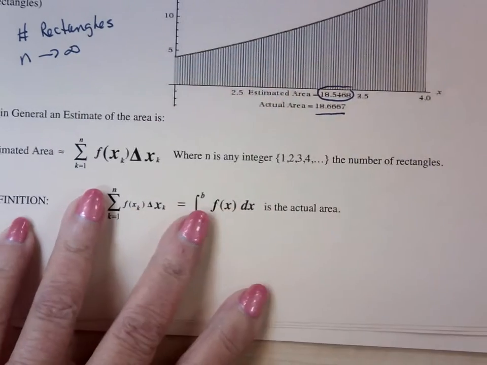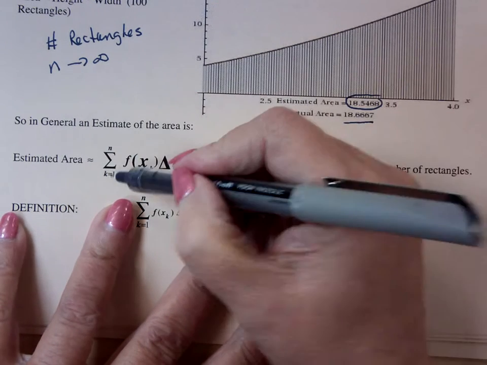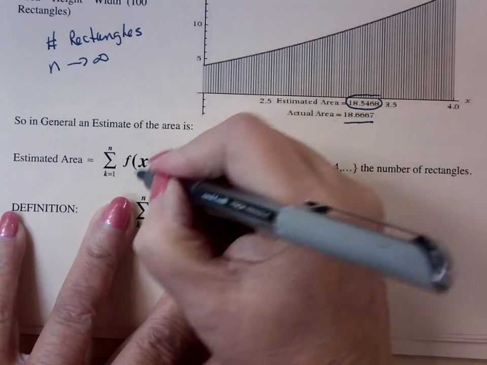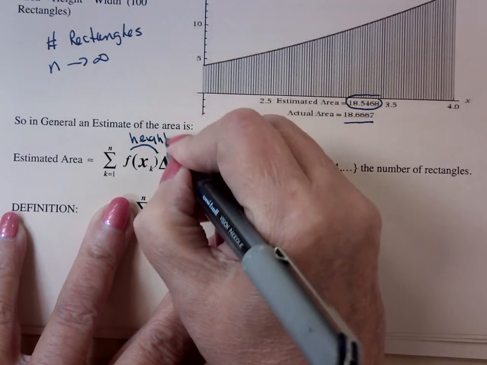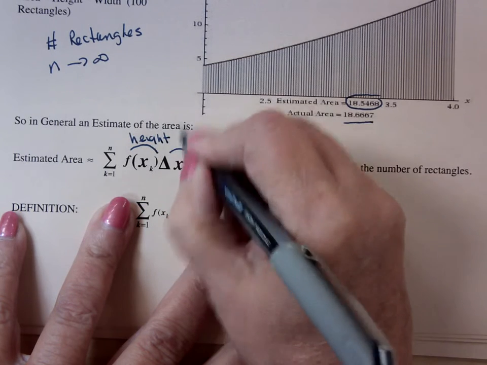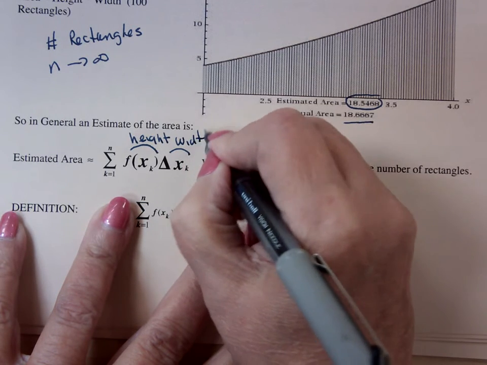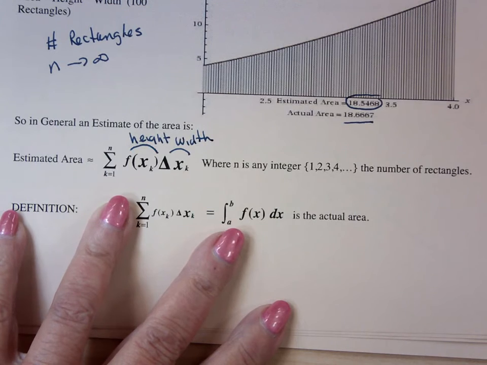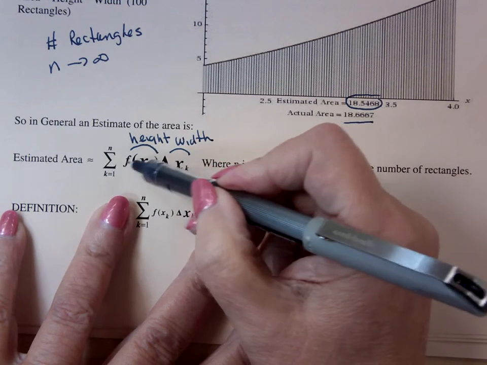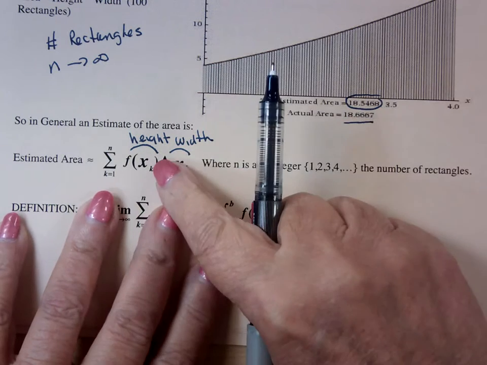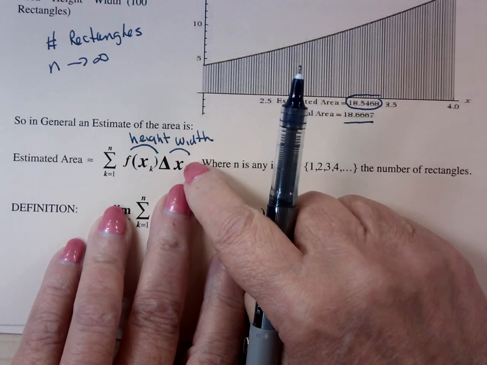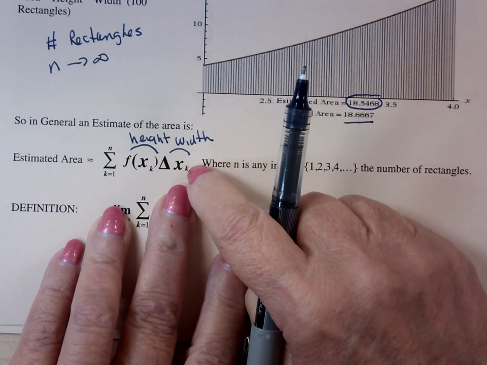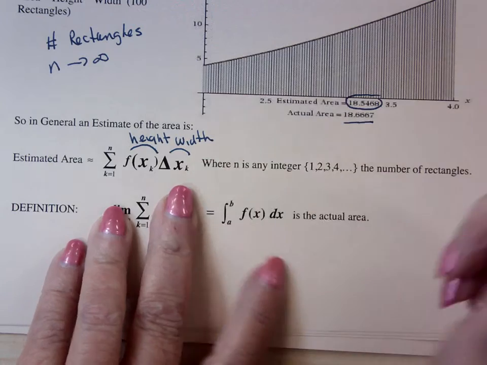So here's how it works. An estimated area, which is what we've been doing, is the sum from k equals 1 to n. This is your height of the rectangle. This is your bottom or width. So it's the sum from k equals 1 to n of f of whatever that value was times delta x, which is the width. The last time we worked it, it was 1/2.